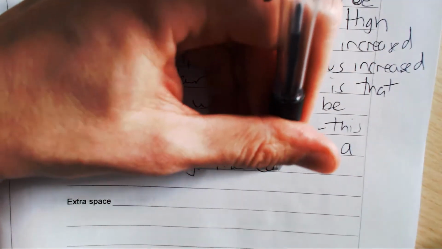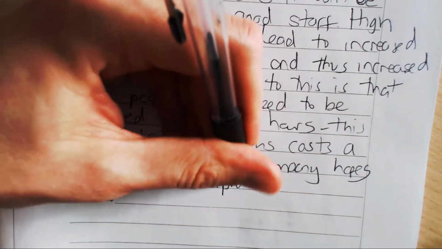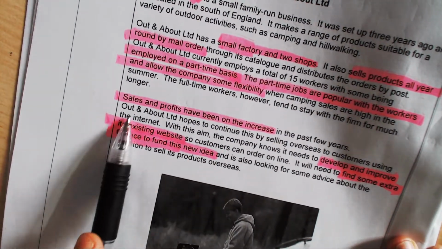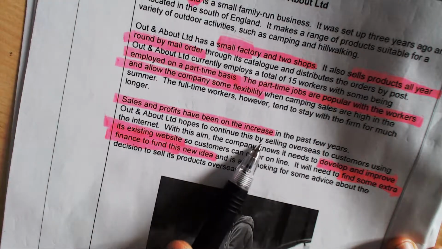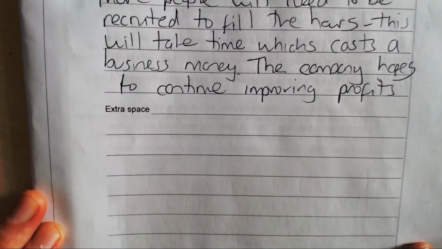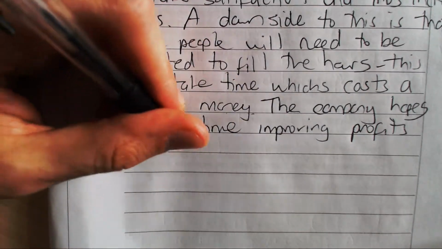The company hopes to continue improving profits. That's the aim of the business at the moment. How do I know that? If we go back to here, it states here, profits have been on the increase, hopes to continue this. So we know that that's their main aim, is to increase profits. So that's going to be my argument here. The company hopes to continue improving profits. That's my critical reasoning. And now, how do I justify my answer then?